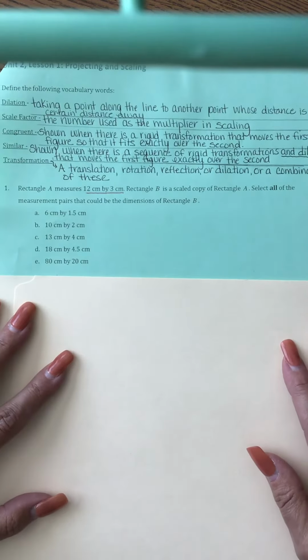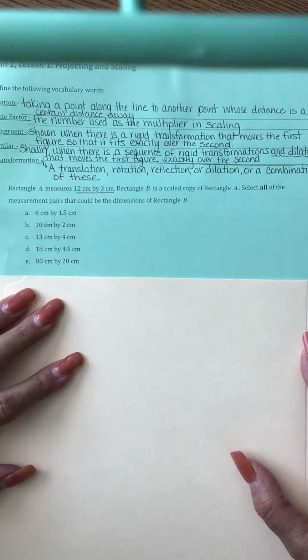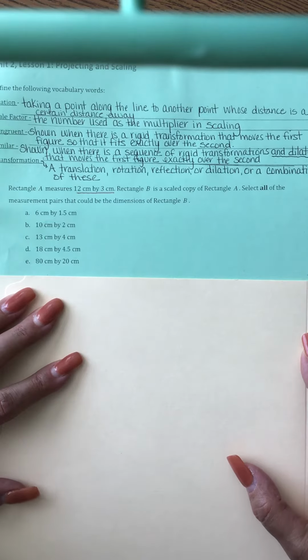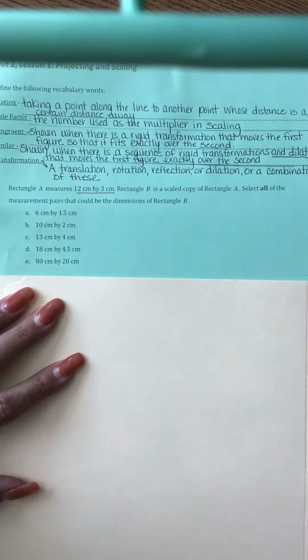Looking at our first question, rectangle A measures 12 centimeters by 3 centimeters, while rectangle B is a scaled copy of rectangle A. Because it's a scaled copy, we know it's either larger or smaller proportionally. So it asks us to select all of the measurement pairs that could be the dimensions of rectangle B.